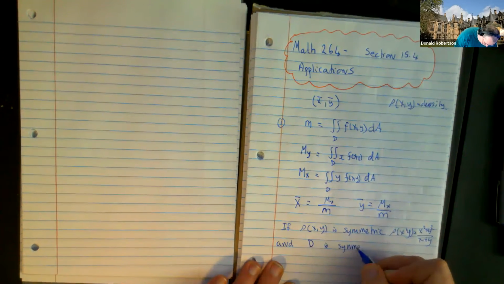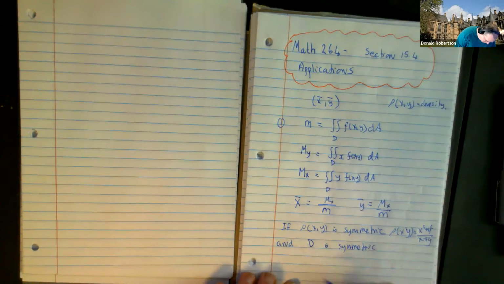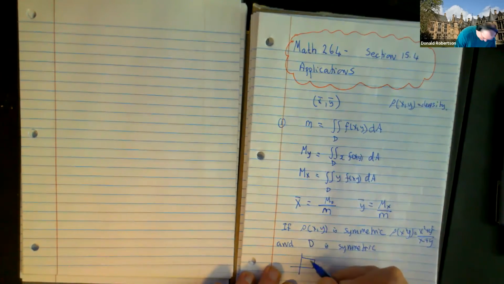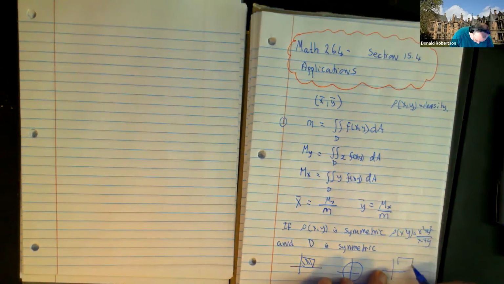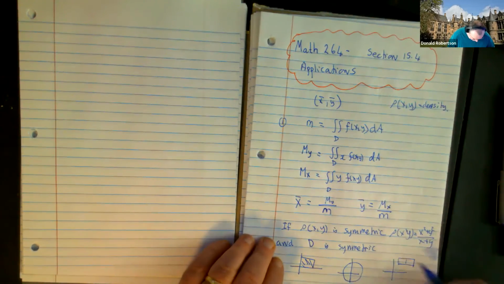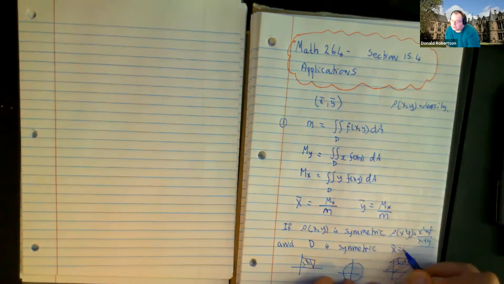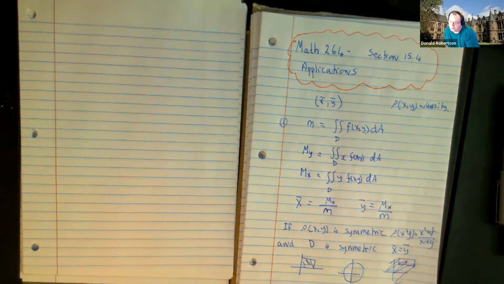It's a little bit harder to describe what I mean by that, but can you imagine the region D is a square, right? That's symmetric, right? And can you imagine the region D was a whole circle, right? That would be symmetric, right? So in those kind of situations, aren't those two guys going to be equal to each other? In which case you only need to find one of them and duplicate that with the other.